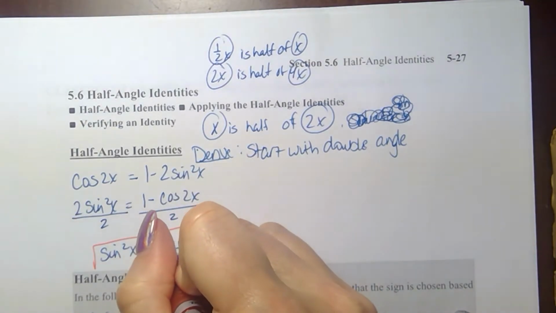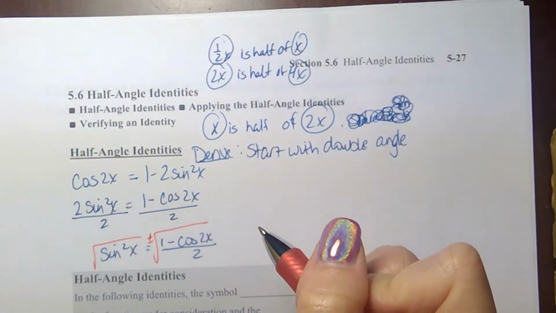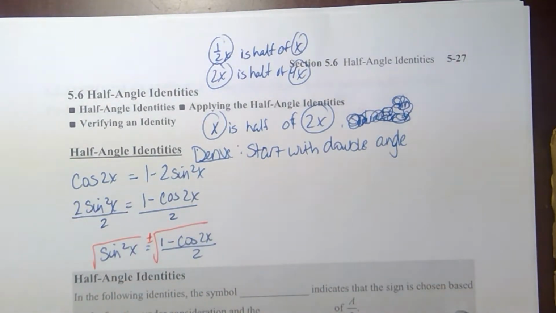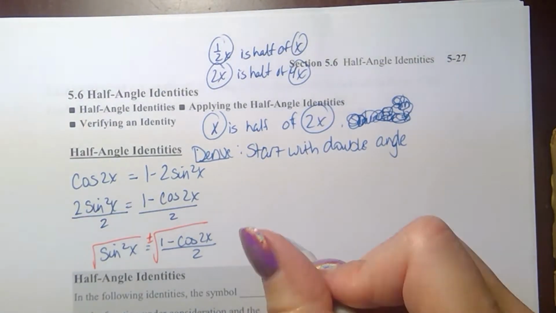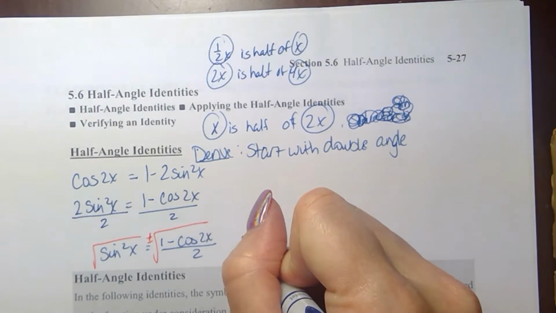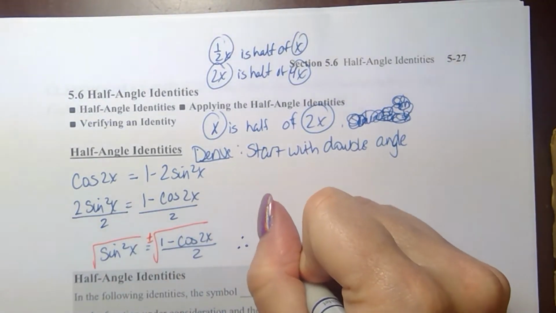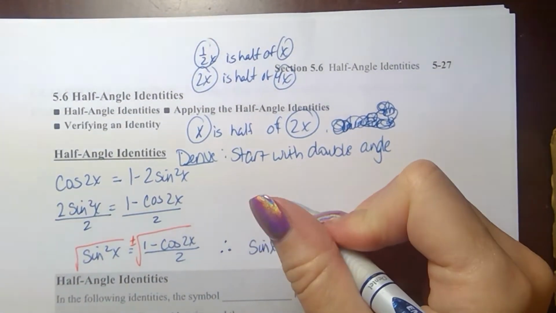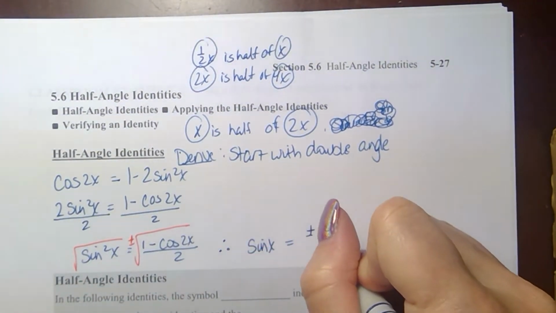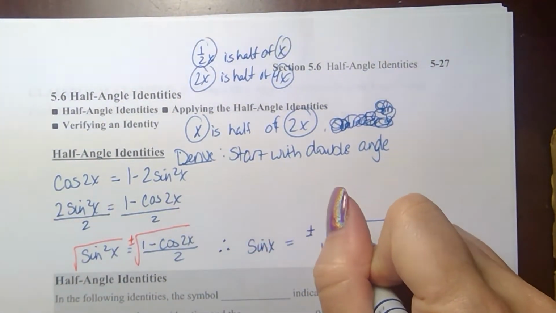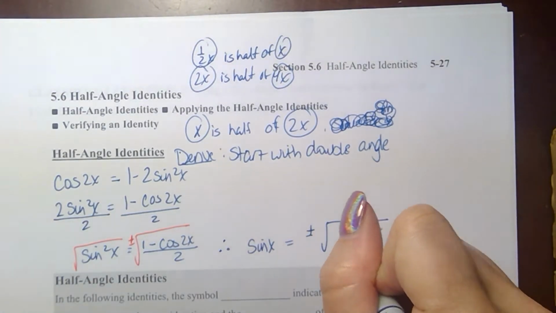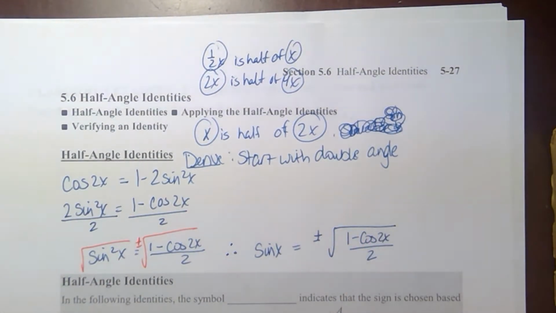When I take the square root, I consider that that variable could have started out positive or negative, so I do plus or minus the square root of. And so therefore, sine of x, I've solved for sine x, is equal to plus or minus the square root of 1 minus cosine of the double angle divided by 2.